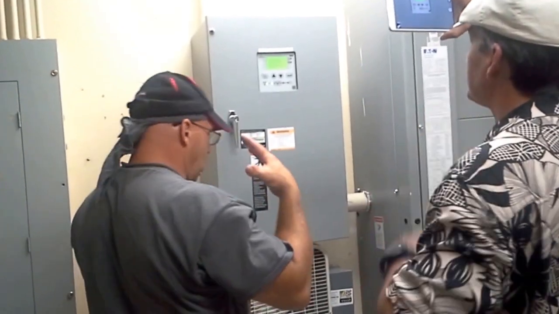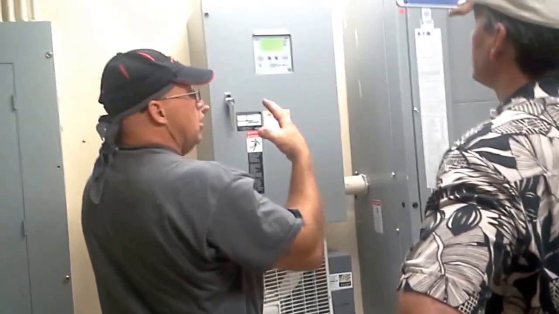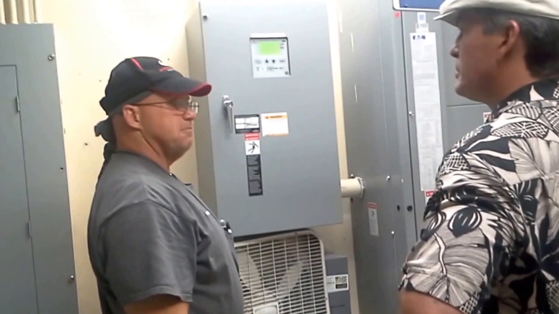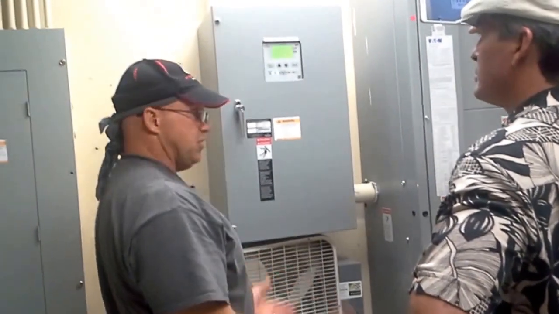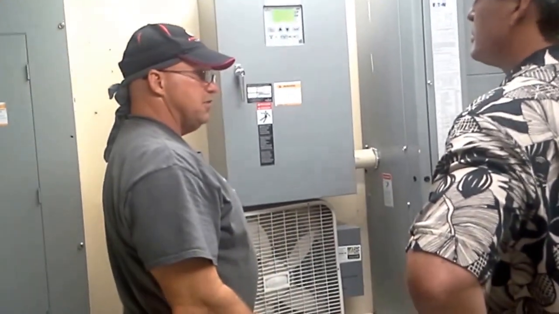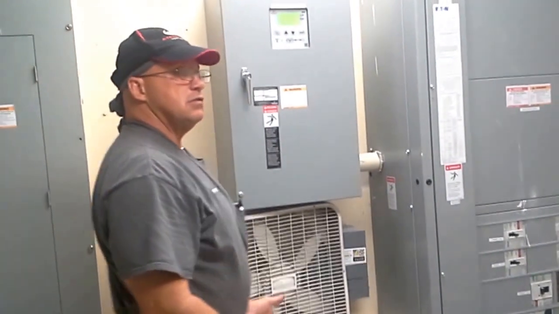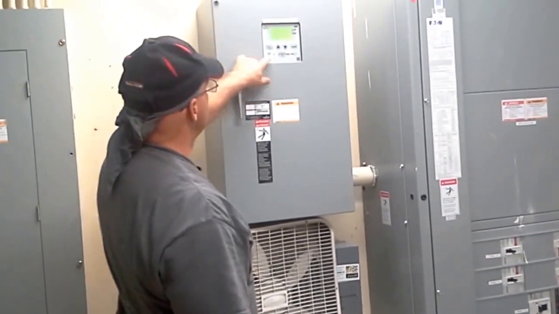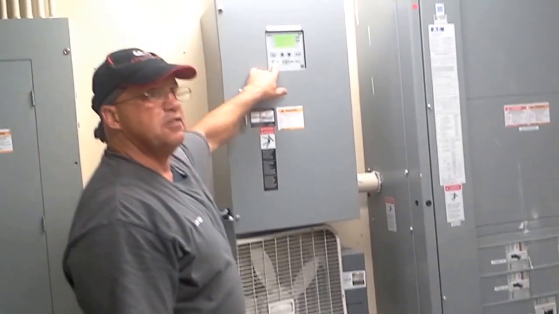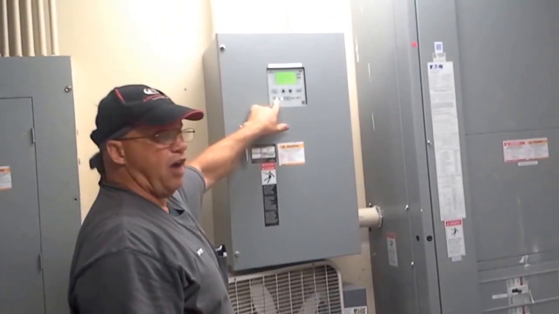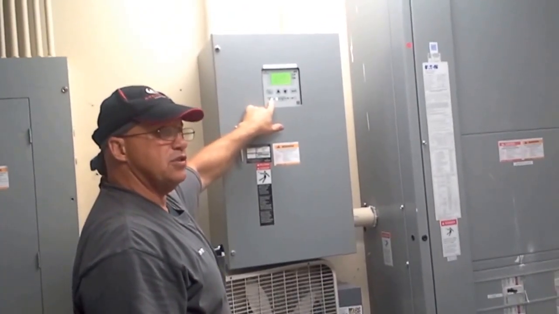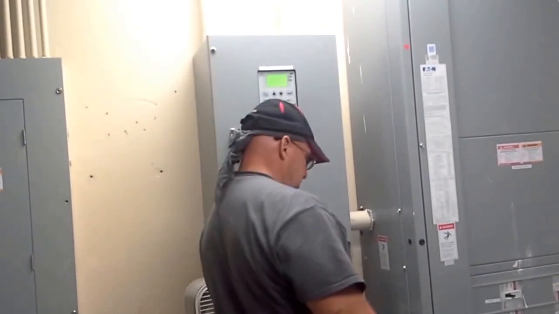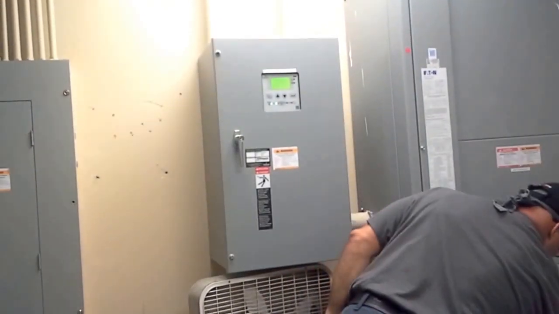I get calls all the time: my generator is running and the stuff that's not backed up is on. How come my generator is still running? And I'll tell you right away, come over here and look at this light. If that light is off and you're sure you have utility, this is probably tripped.